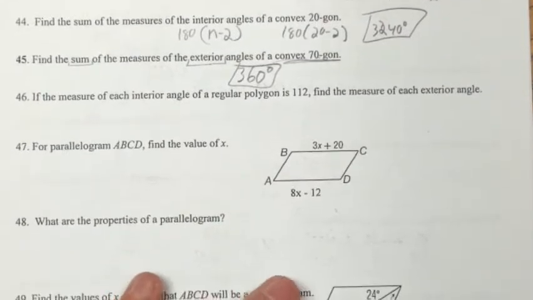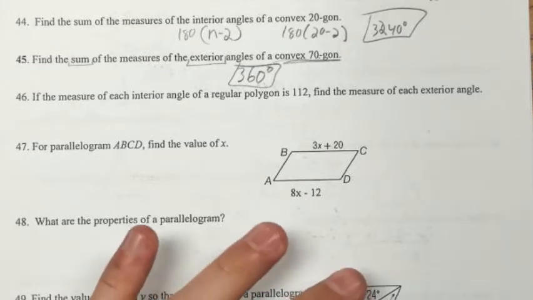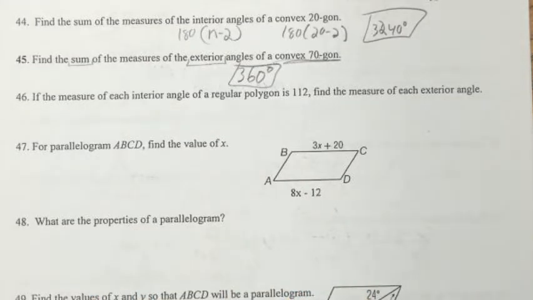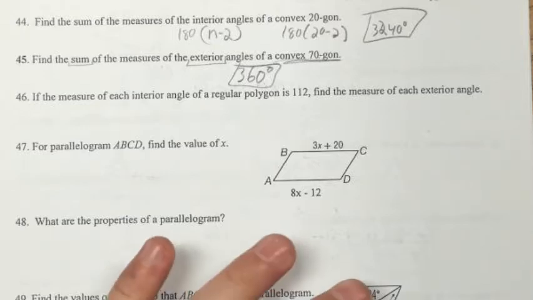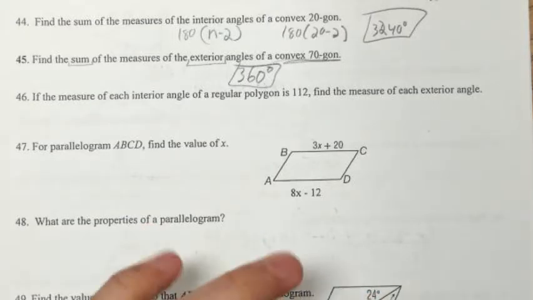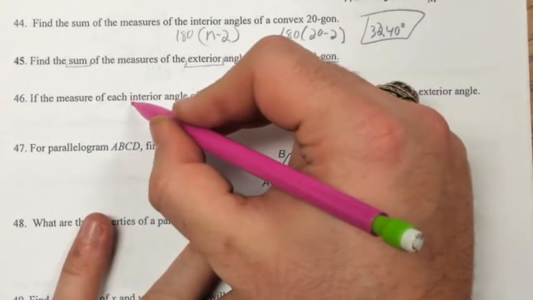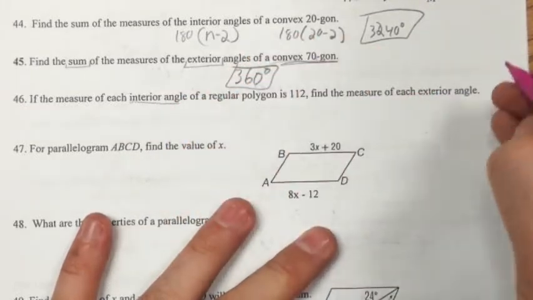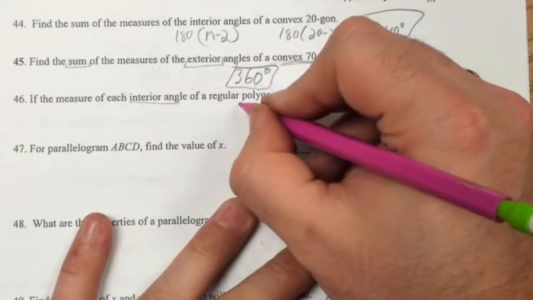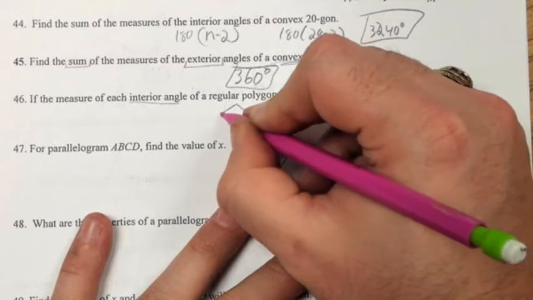If the measure of each interior angle of a polygon is 112, find the measure of each exterior angle. Well, that one actually sounds a lot more complex than it is. Each interior angle is 112. Find the exterior. Now, I'm going to draw a pentagon just to make a point here.